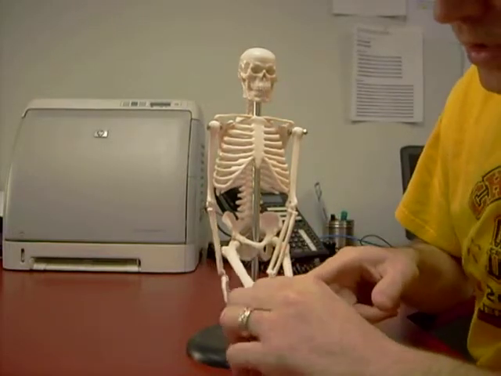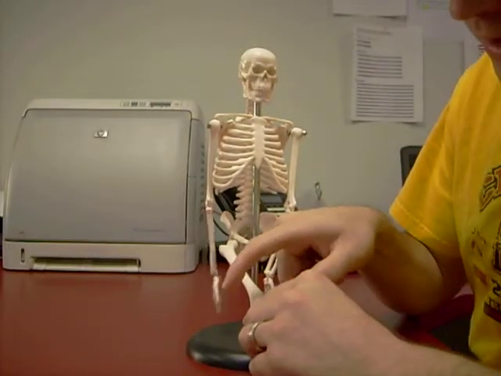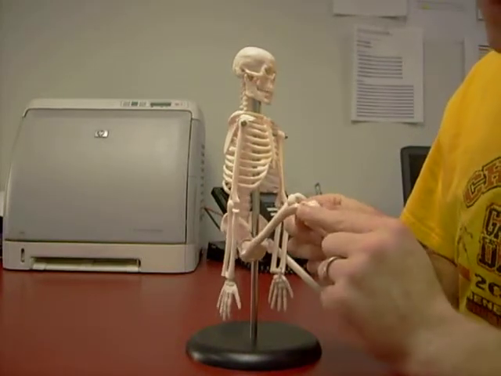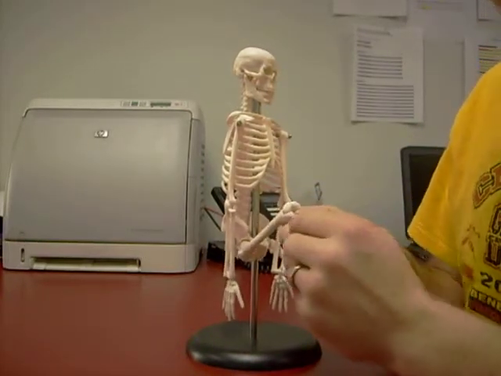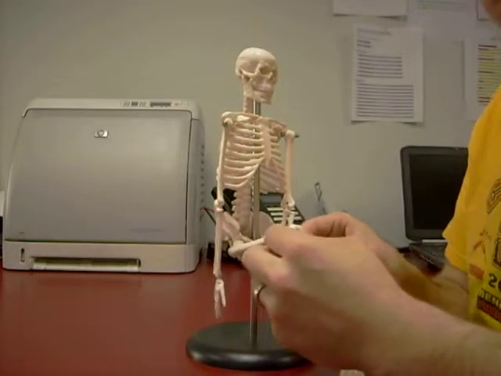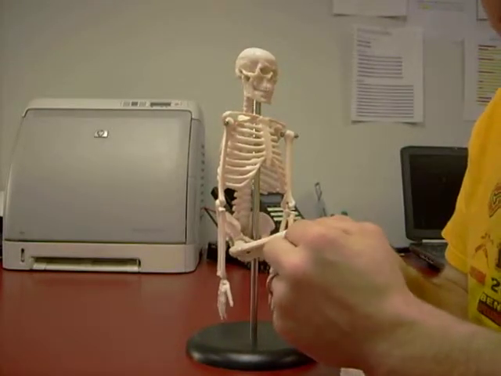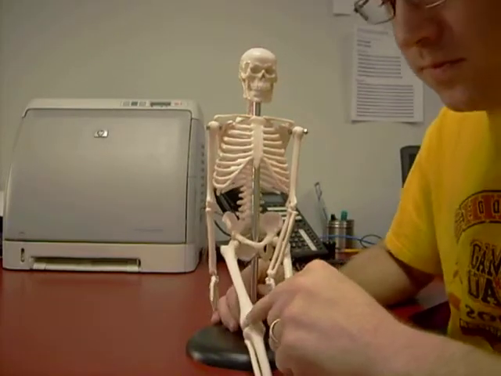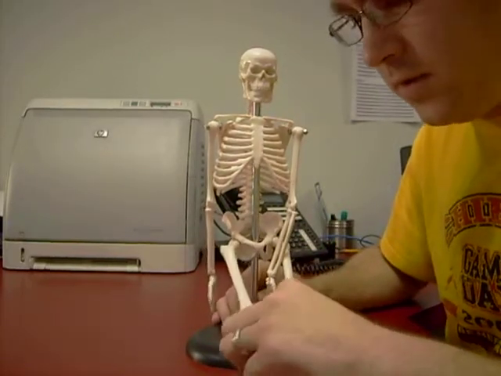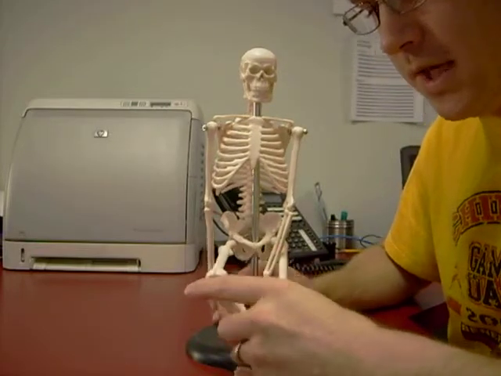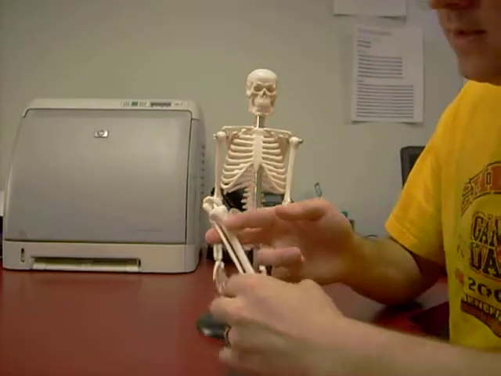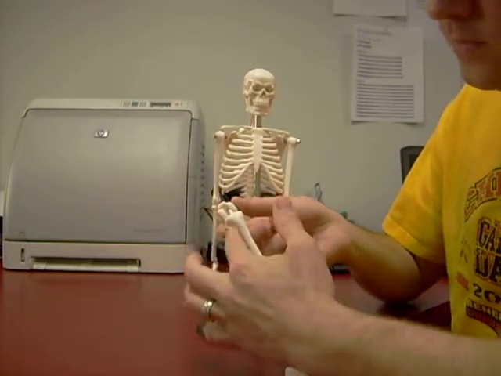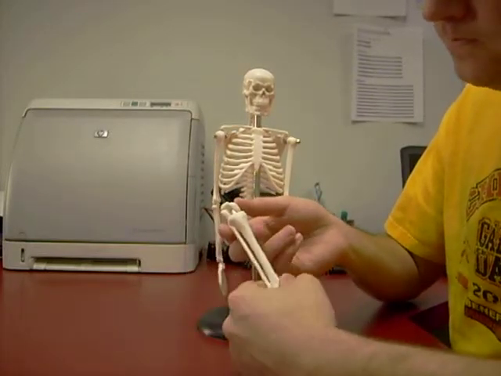We'll move down the femur, and on the lateral sides we have the lateral epicondyle process. On top of the femur is the patella, which is our kneecap. As we move down the leg farther, we have the tibia and the fibula. The fibula is the smaller bone.